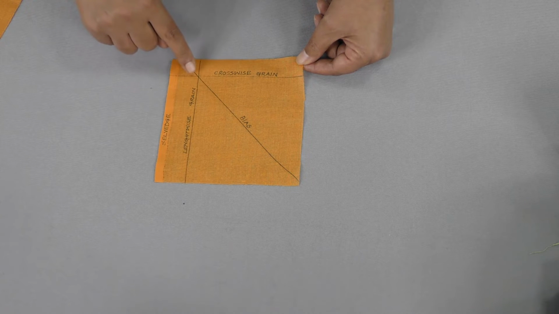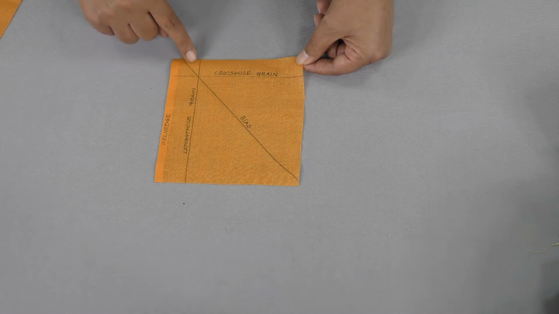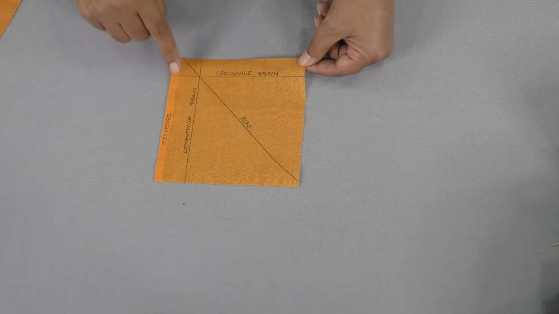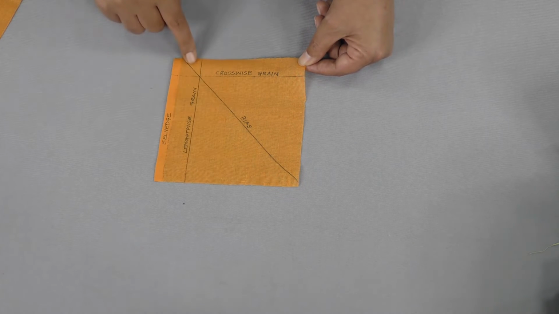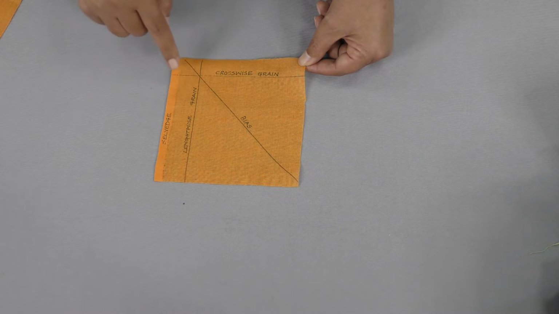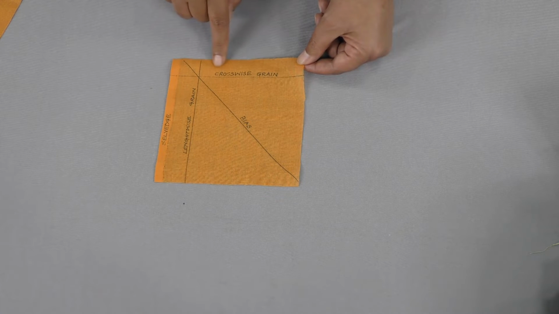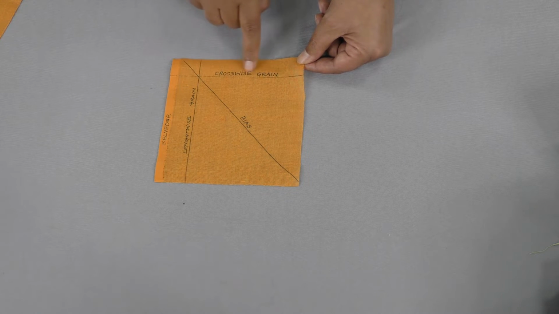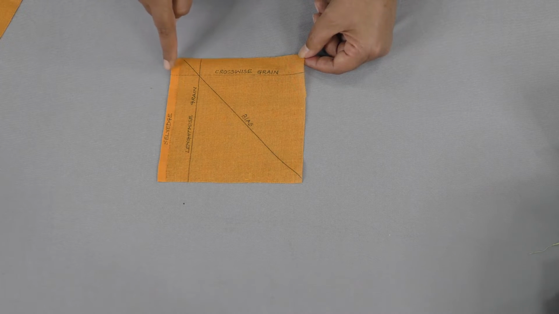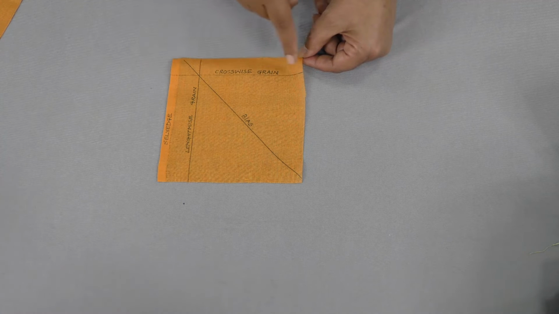As we learned earlier, in a woven fabric, the warp yarns are the yarns which are running along the length of the fabric, which are parallel to the selvage. So these warp yarns are basically making the lengthwise grain. And the other grain is crosswise grain, which is made by the weft yarn. So weft yarn, as we learnt, runs across the width of the fabric.